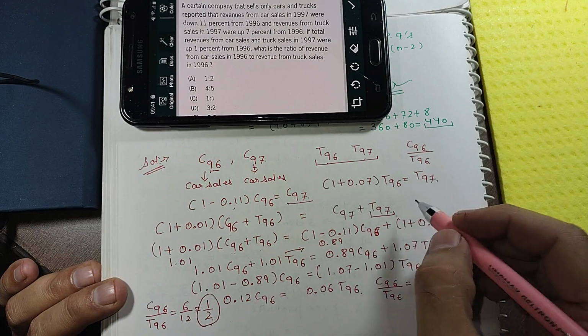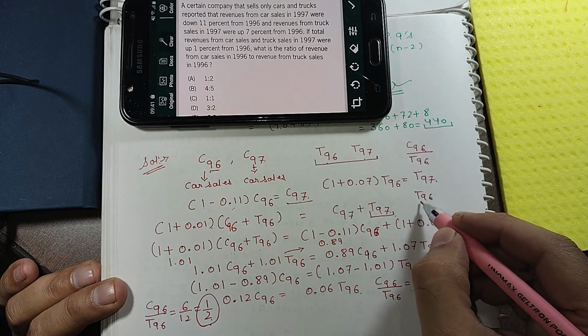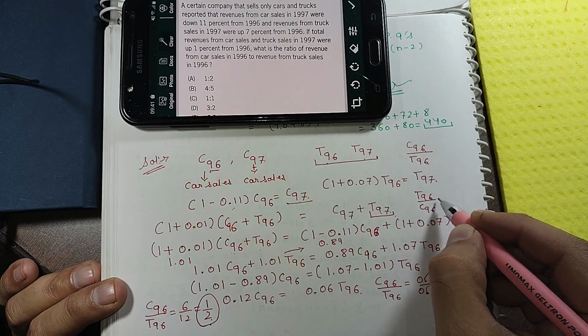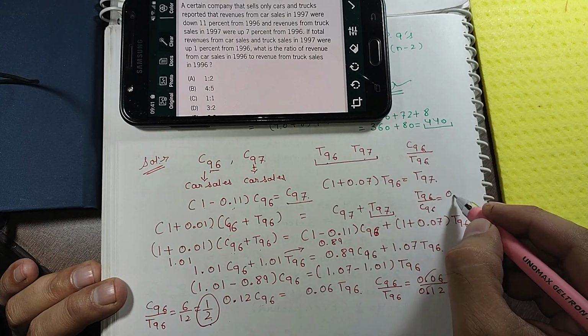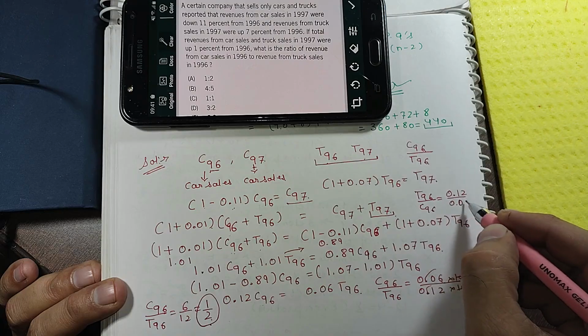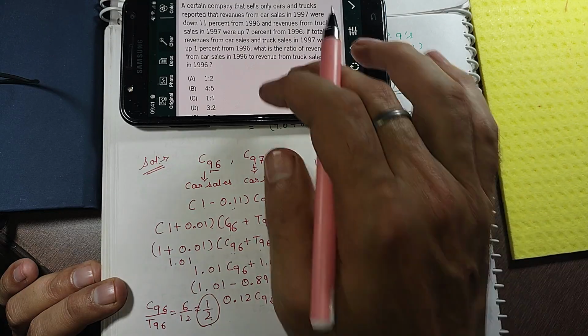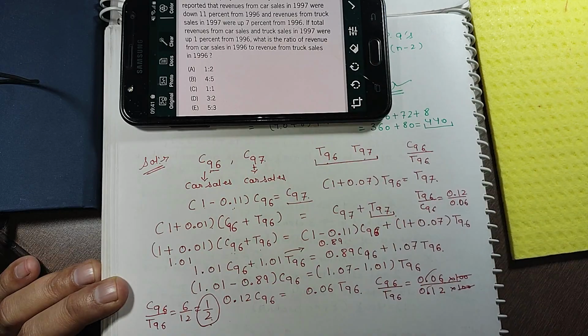If they had asked us the ratio of truck sales in the year 96 divided by car sales, then in that case we would have written 0.12 divided by 0.06. So in this case the required ratio is 2:1, and the right option for this is option number A. Option number A is the right one.